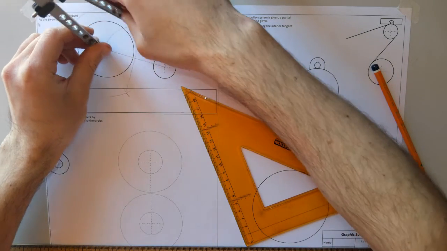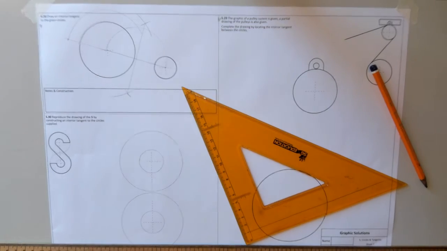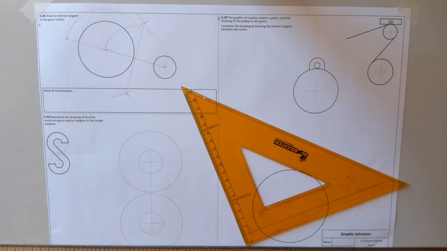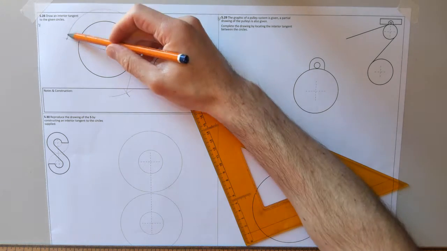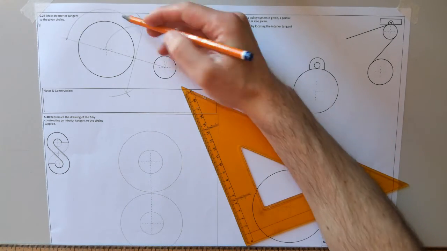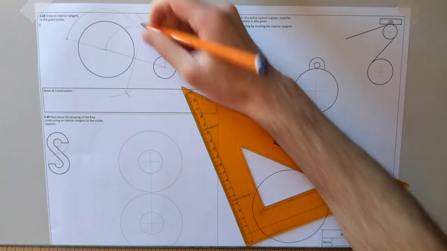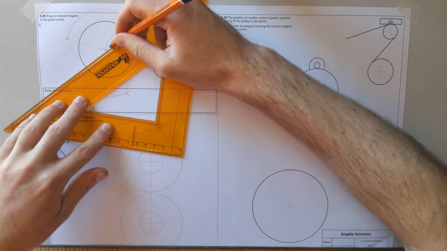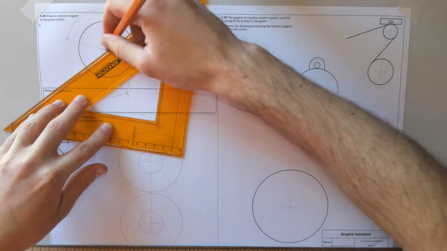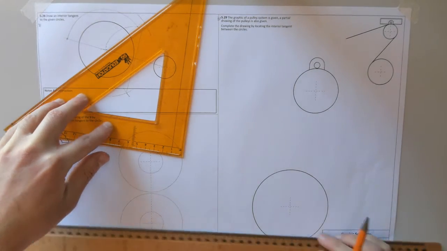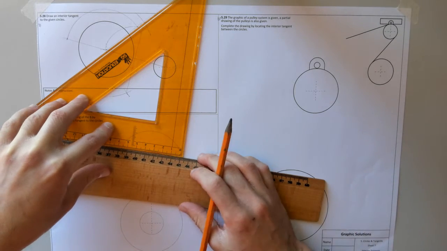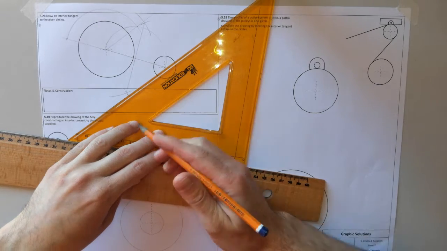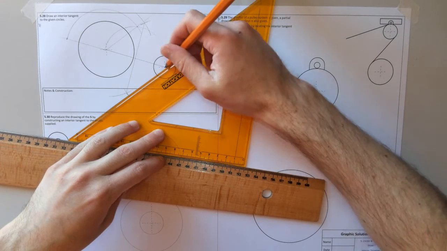And remembering, just like last time, where the new circle you've drawn, so I haven't drawn the full thing, just a partial bit of it there, where that new circle hits the semicircle, we're going to connect the centre to that point there, and that's going to be our normal. For the normal there, we can use sliding set squares, so I'm just going to use my T-square. And we draw a parallel line, and there's our second normal there.